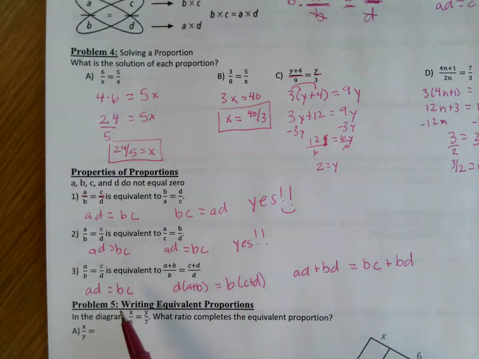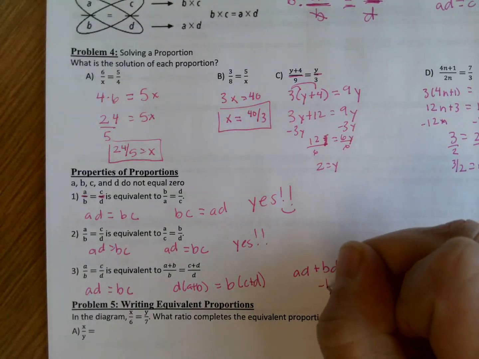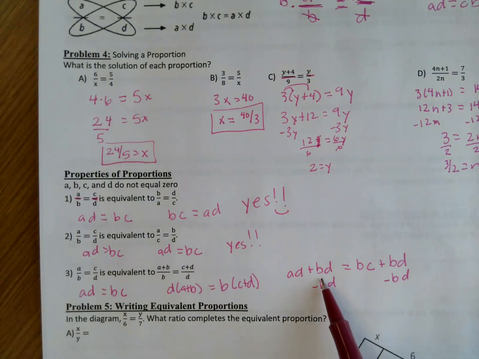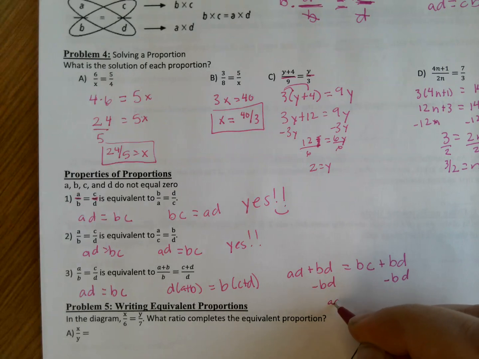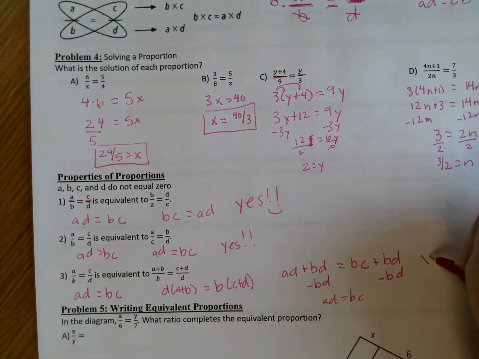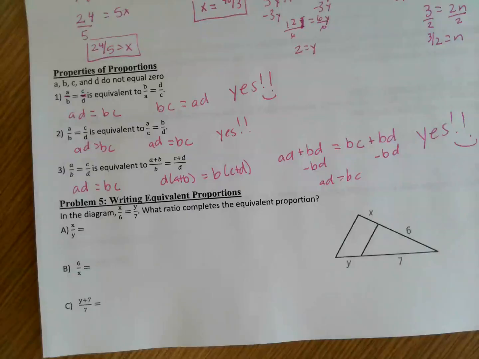Now I want to see if these are the same. So I'm going to subtract BD on both sides. And again, that's the same thing as if this was 3 times 2. Well, if I subtract 3 times 2 on this side, subtract it from this side, I'm left with AD is equal to BC, which was our original one. So yes, these are the same.